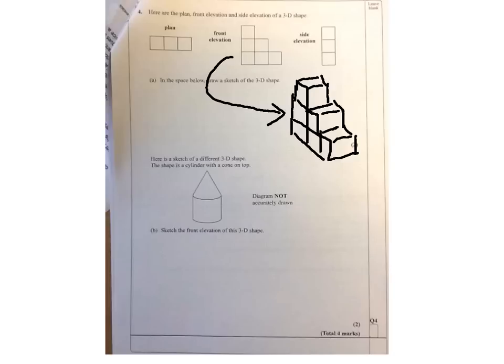Okay. Now here's a sketch of a different 3D shape. The shape's a cylinder with a top on. So we've got to sketch the front elevation of this shape. If you're looking straight at it, the base part is going to be like a square or a rectangle, and then it's just going to go up to the point there. That'll be your answer there.